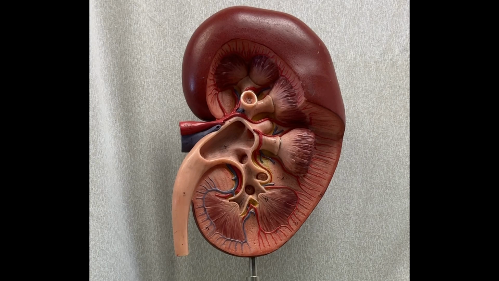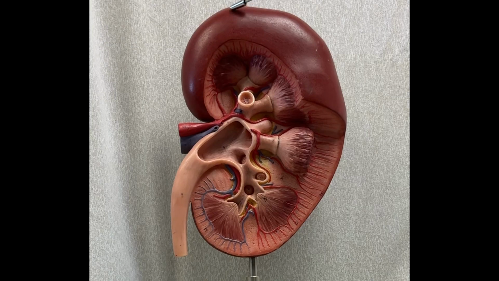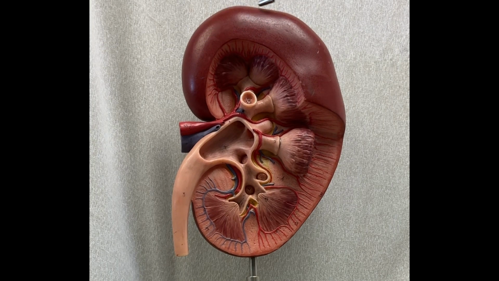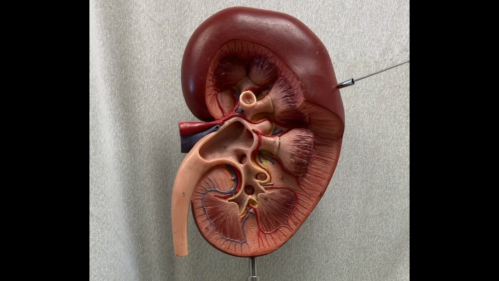In today's video, we are going to take a look at the anatomy of the kidney. Let's start out with this outer covering. This tough outer covering is going to be known as the fibrous capsule.